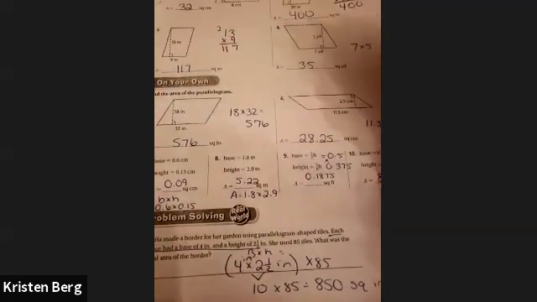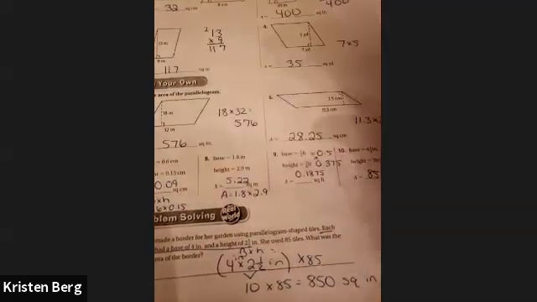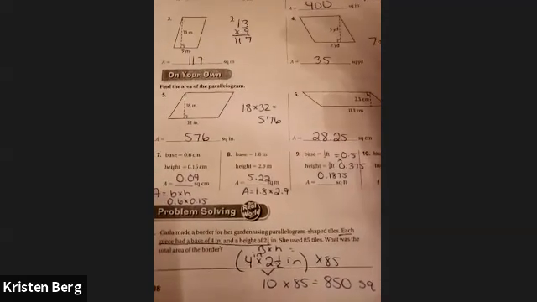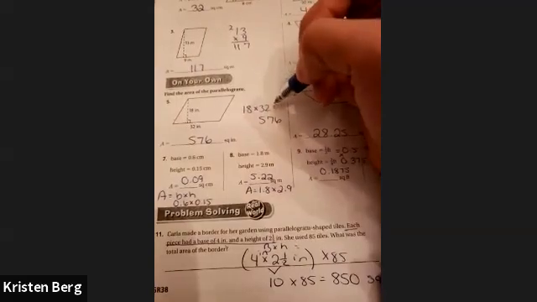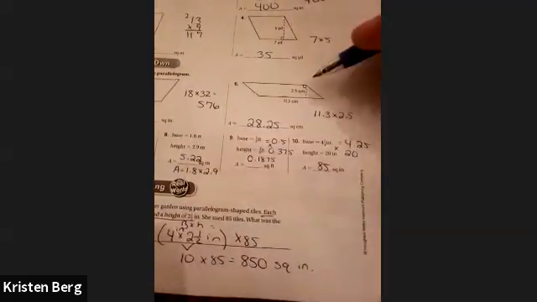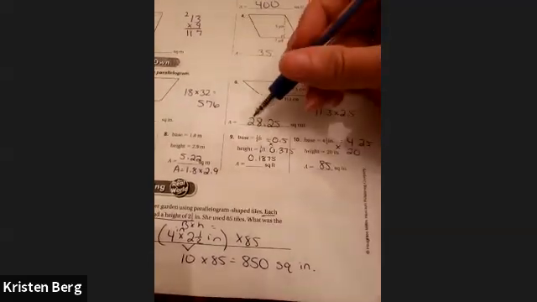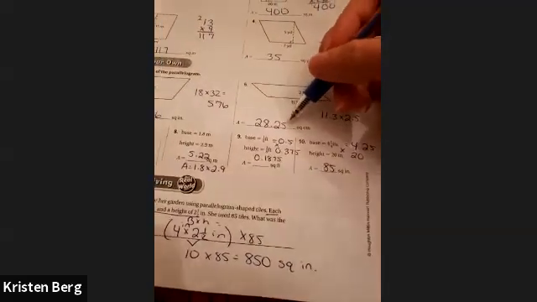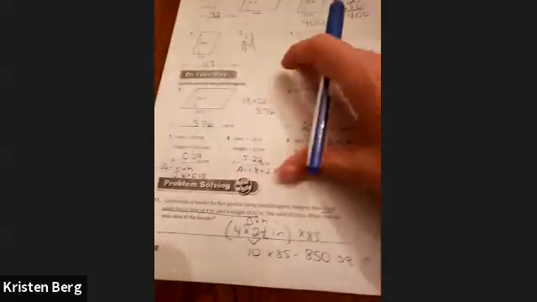Now, this is where I just got a calculator because I did tell you you're allowed to use calculators, but of course you could always do that by hand as well. But if you did 18 times 32, it would have been 576. Here, if you multiply these two, it would have come out to be 2,500 square centimeters.